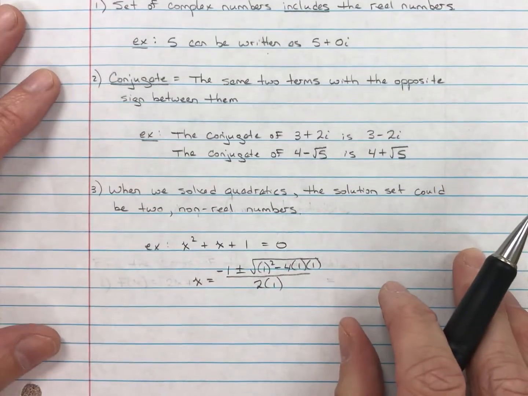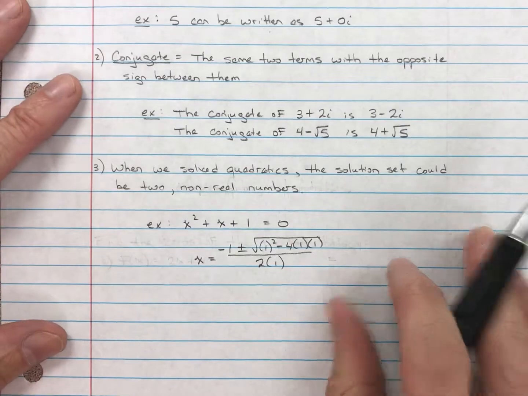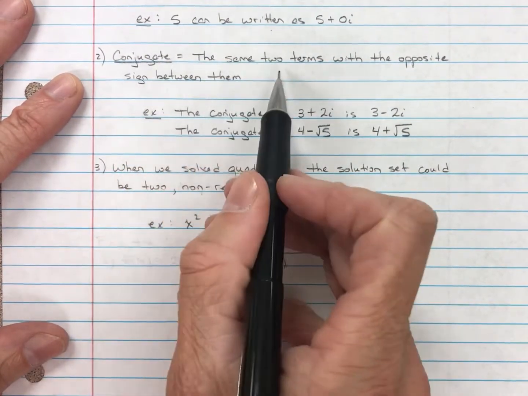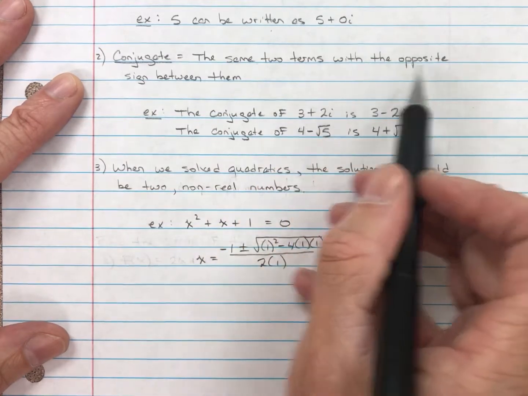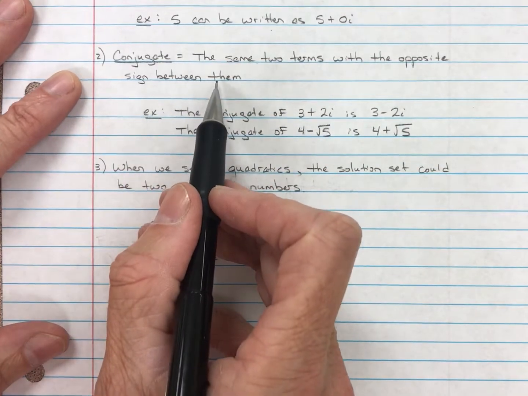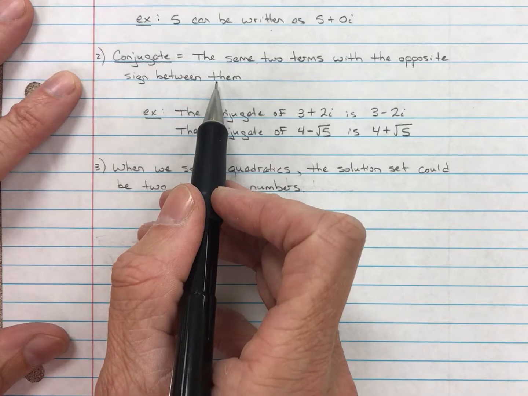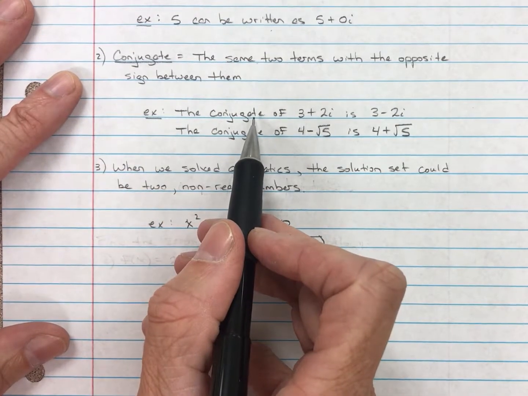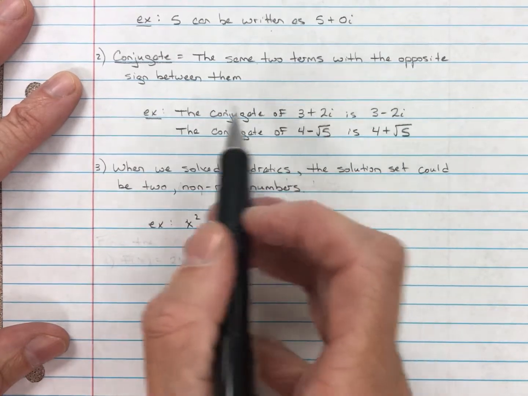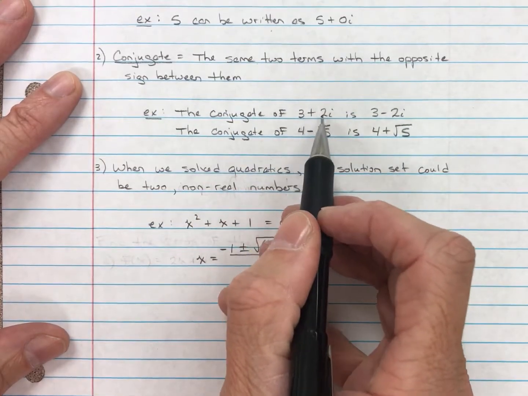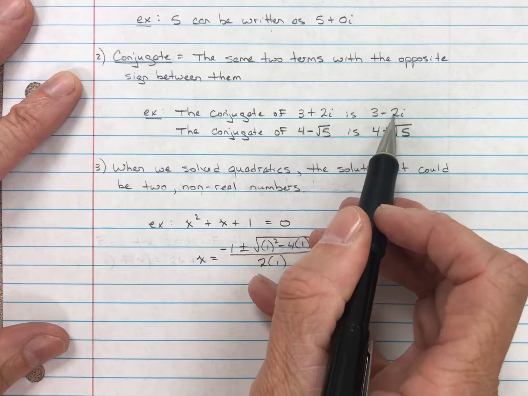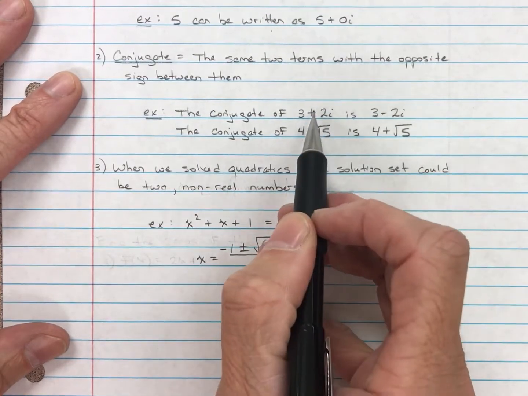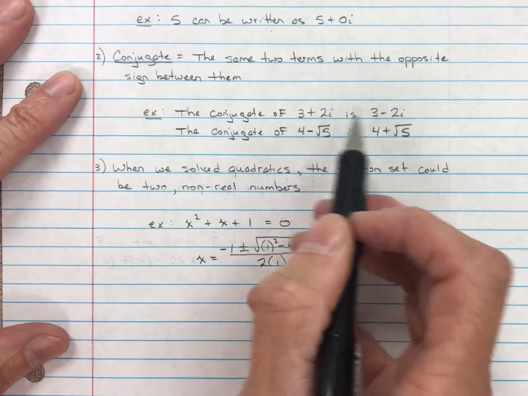We also learned in a previous video lecture what a conjugate is. Conjugate: the same two terms with the opposite sign between them. And we saw conjugates in two situations. The first situation involved imaginary numbers. The conjugate of 3 plus 2i is 3 minus 2i. Again, the same two terms with the opposite sign between them.